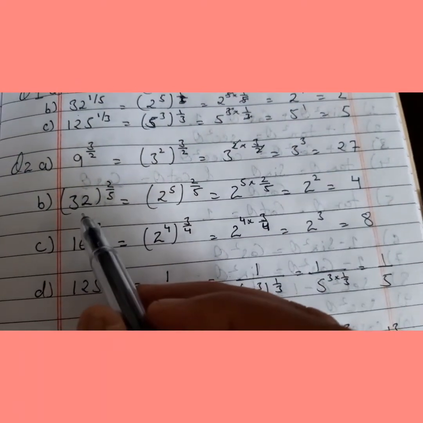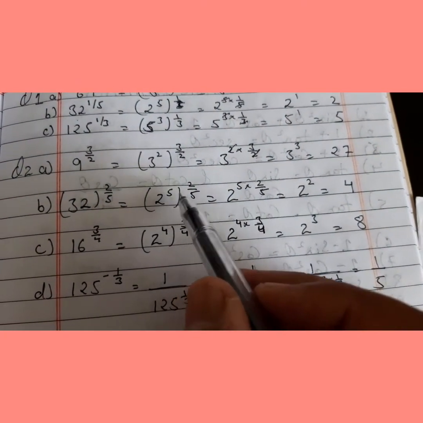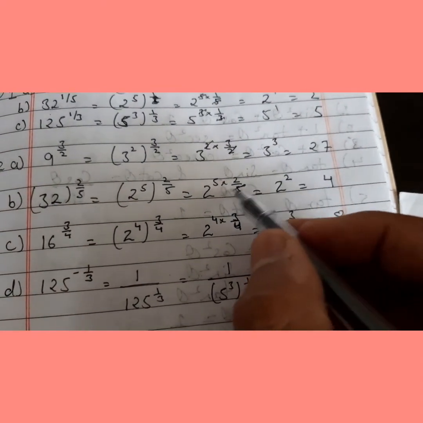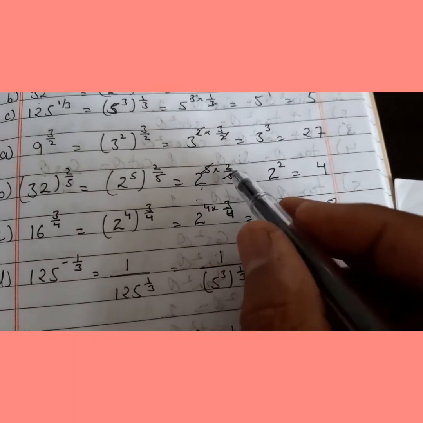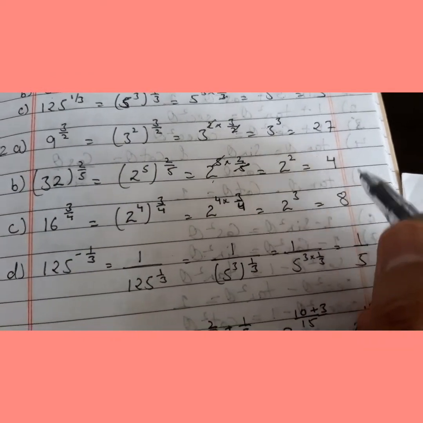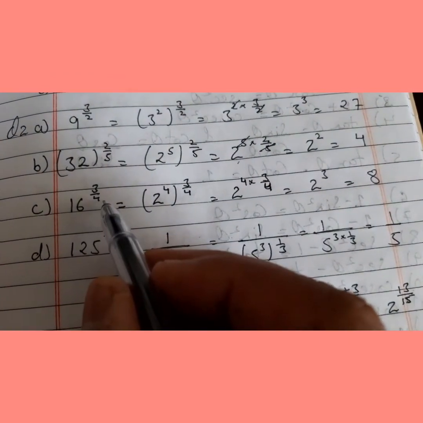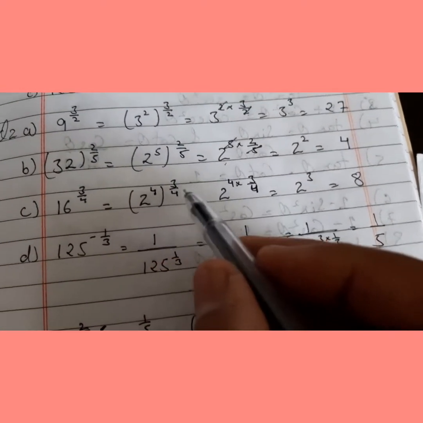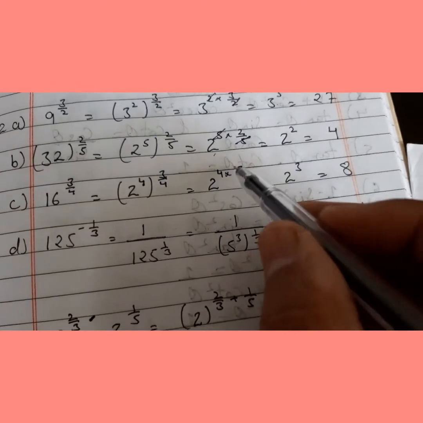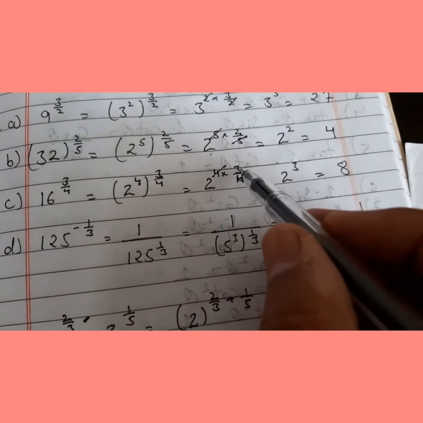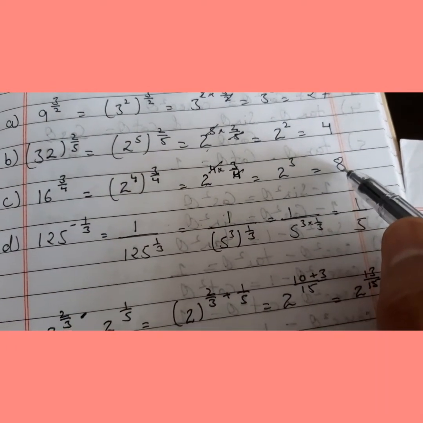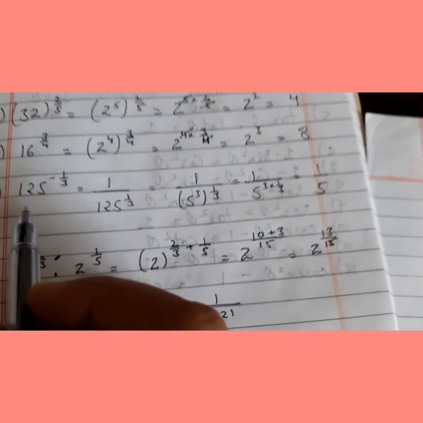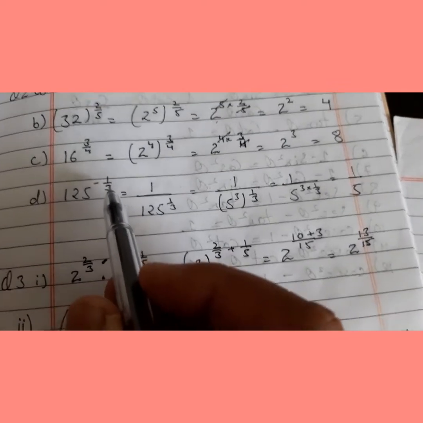Right? Then 32. Again 2 raised to power 5. Again we have to multiply the powers, 5 into 2 upon 5. Cancel them. Right? So 2 raised to power 2, or 2 2s are 4. Then 16 raised to power 3 by 4. 16 we can write in the form of 2 raised to power 4, right? Into 3 upon 4. Again we can cancel 4 by 4, so 2 raised to power 3, which is 8. 2 2s are 4, 4 2s are 8. Right? Then the D part, 125 raised to power minus 1 upon 3.